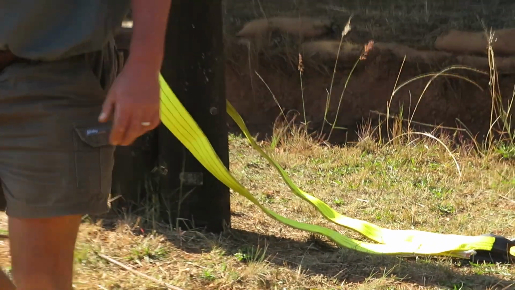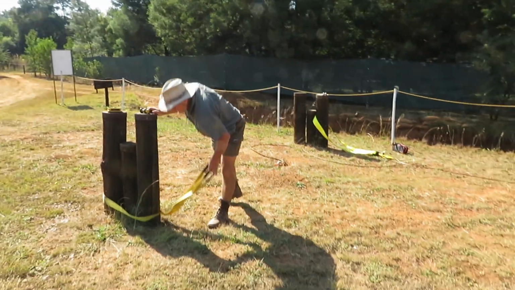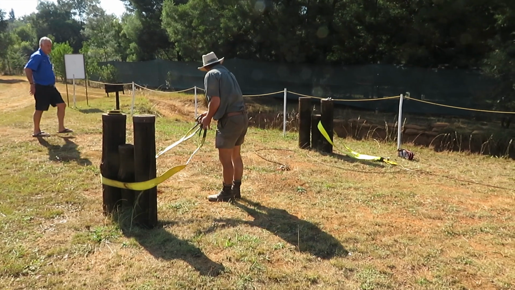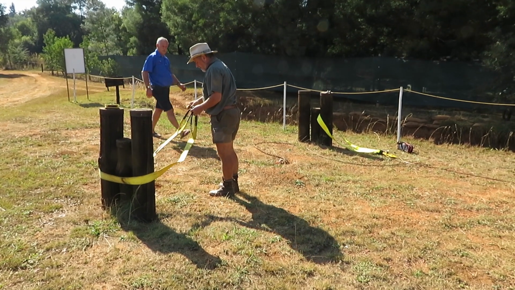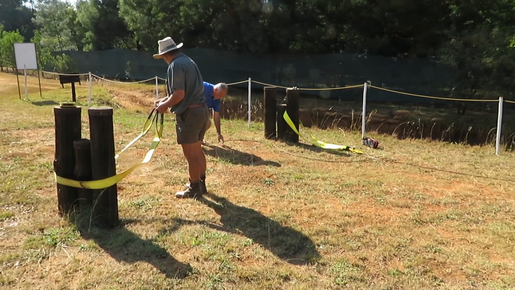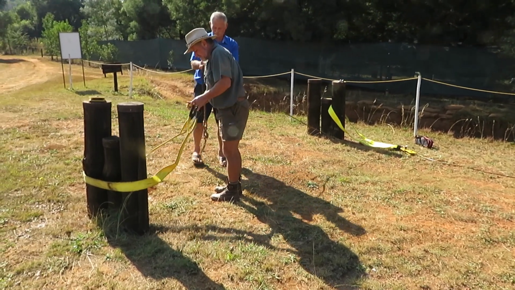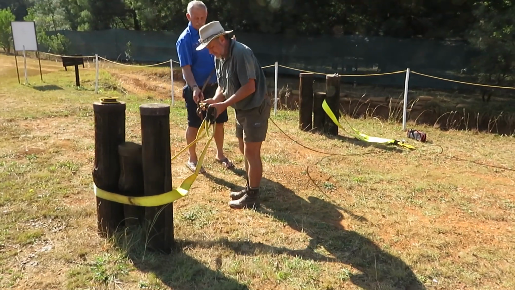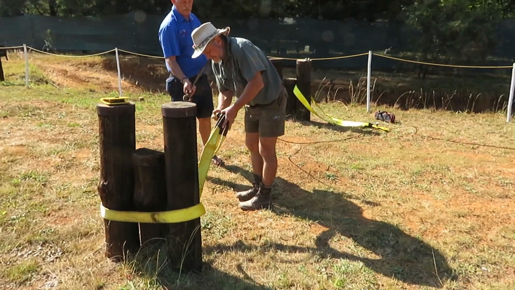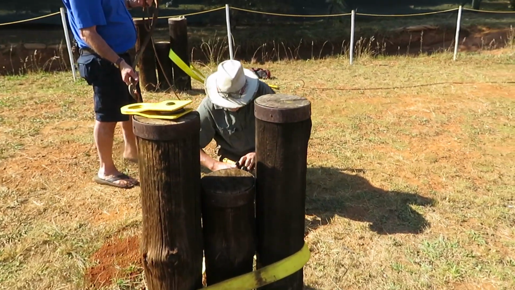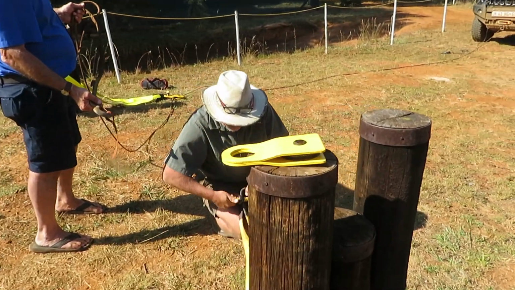On the second one, I currently don't need the shackle because I'm not winching to another third point. So just to get everything nice and tightly connected.